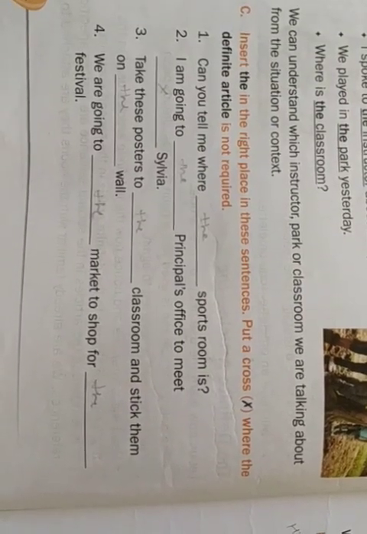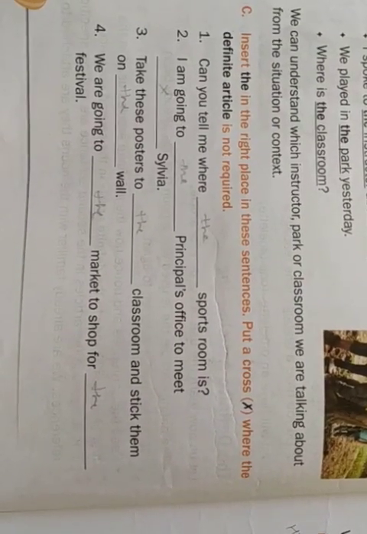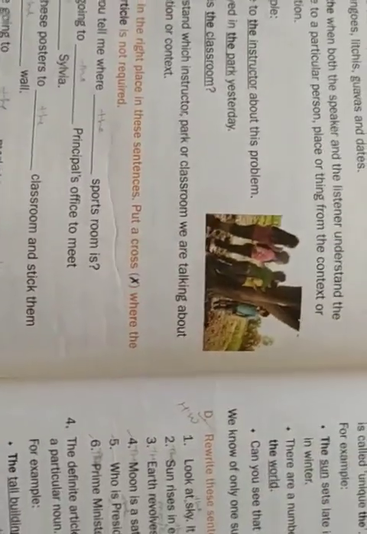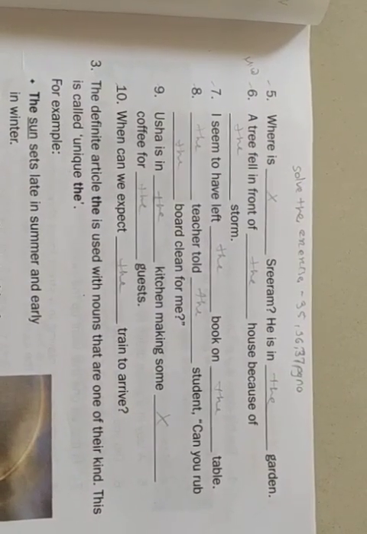And in the second blank, no need to use the definite article, so it will be a cross. So in this way, we have to complete this question number C. Understood? Yes. So the next part will continue in the next period. Thank you.